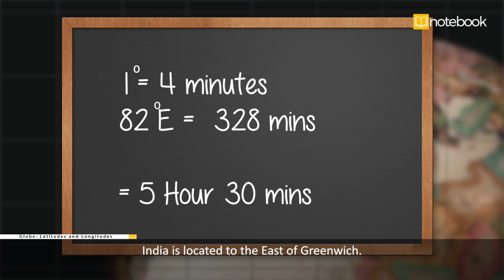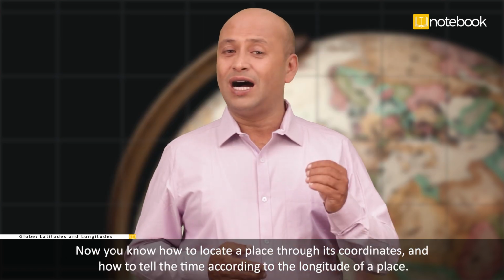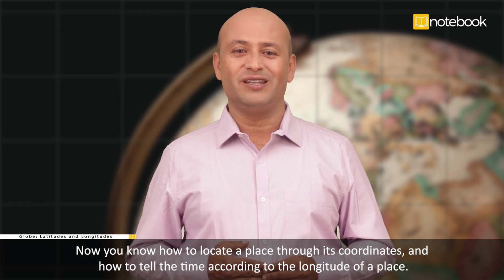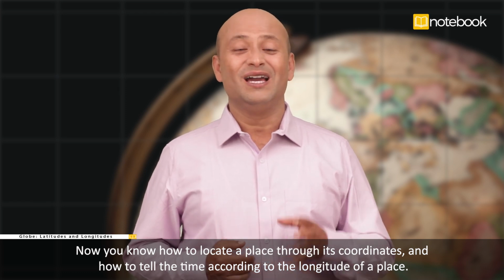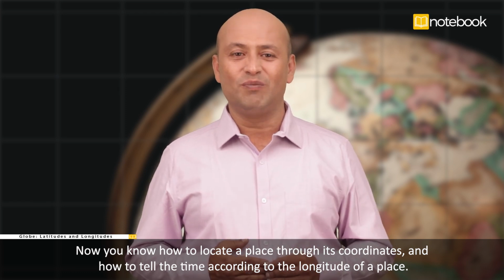India is located to the east of Greenwich. It is 5.5 hours ahead of Greenwich time. Thus, when it will be 12 p.m. in Greenwich, it will be 5:30 p.m. in India. Now you know how to locate a place through its coordinates and how to tell the time according to the longitude of a place.